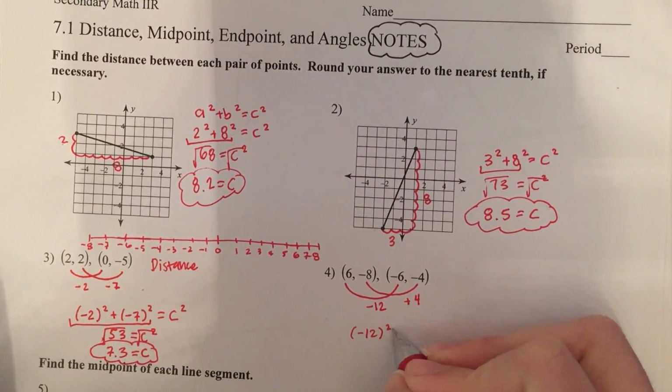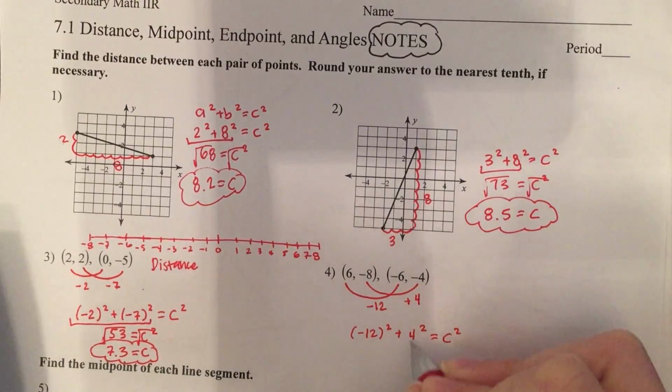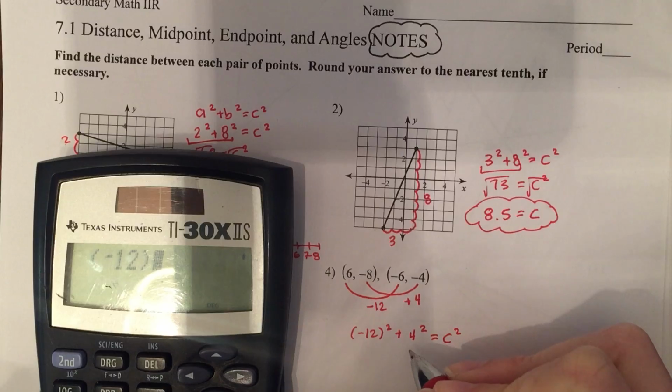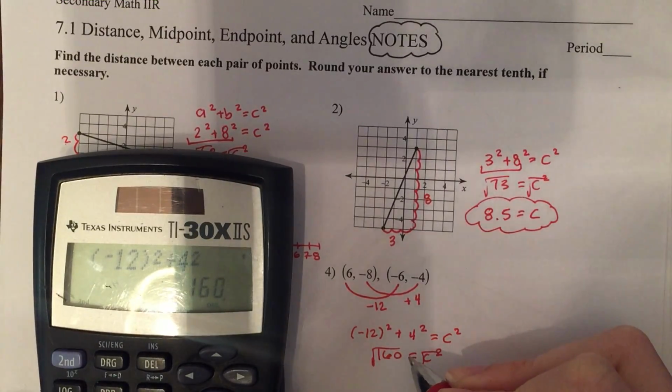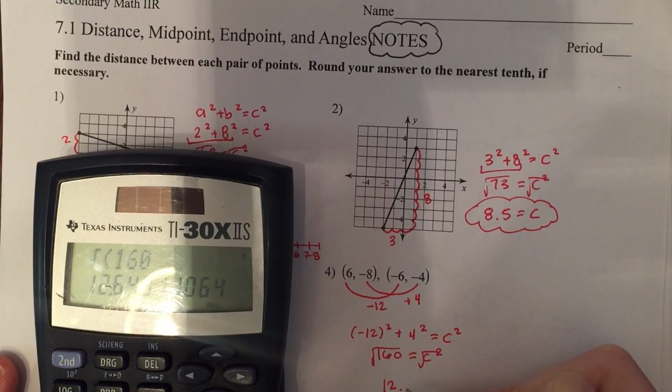Negative 12 squared plus 4 squared equals c squared. I don't have to worry about parentheses because it's not a negative. Plus 4 squared is 160. Square root that, and we get 12.6 for my distance.